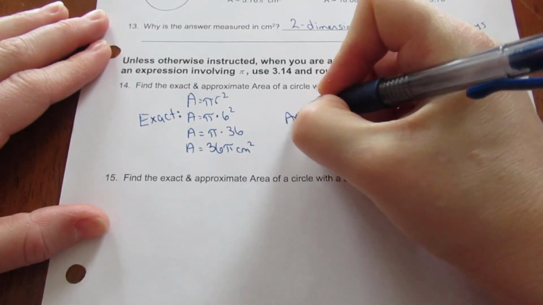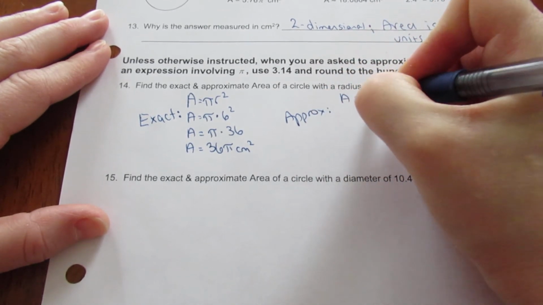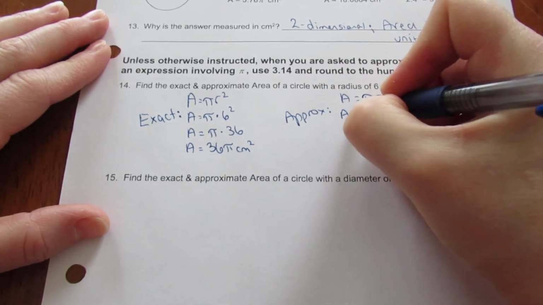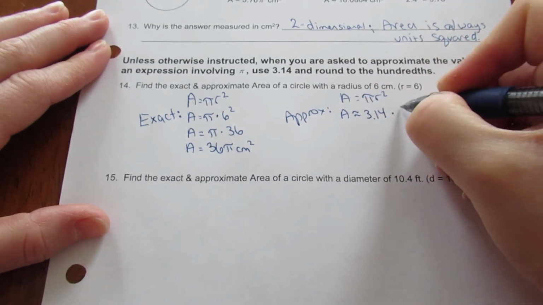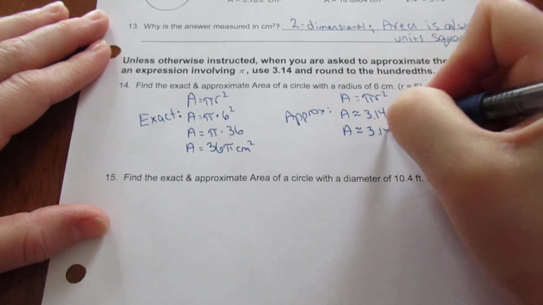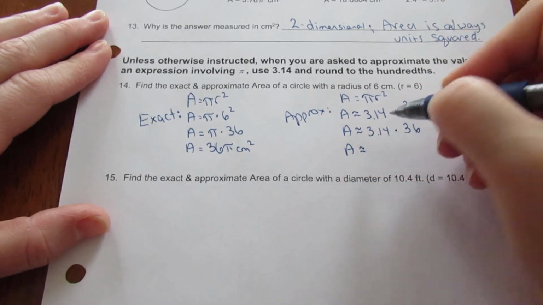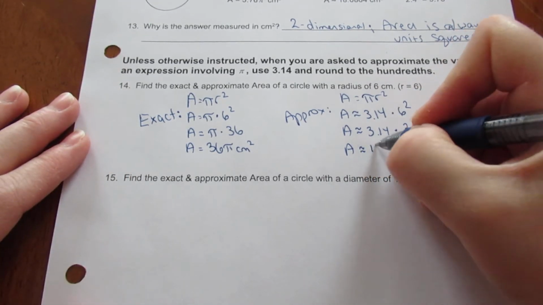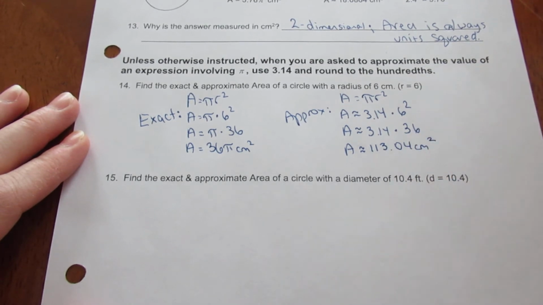If you're going for approximate, same idea, start with your formula. This time we are going to switch the value of pi with 3.14. Radius squared is still 6 squared. We have a number now, 3.14, to multiply by 36, and the area is approximately 113.04 centimeters squared. So two different answers worth the same.